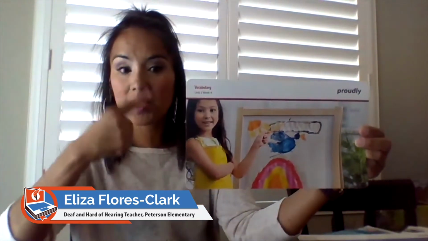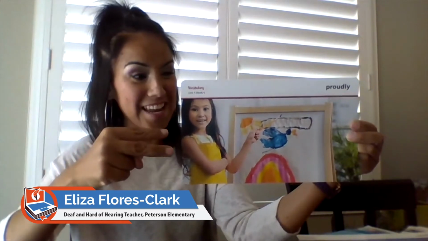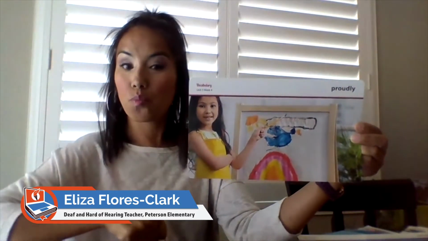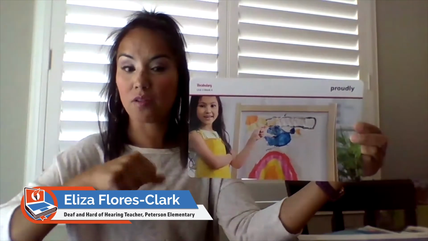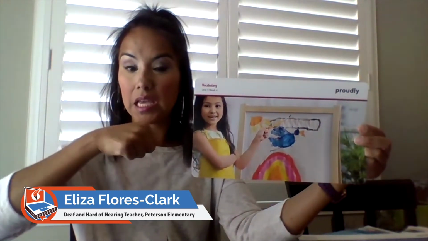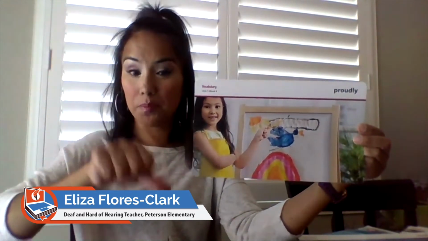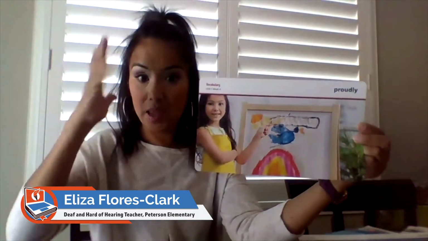This young girl looks like she just drew a picture and she's looking at it and she feels very proud. She proudly drew a beautiful picture. So let's say what the definition is. If you do something proudly, do the L-Y, proudly, you do it in a way that shows you are pleased with what you have done.